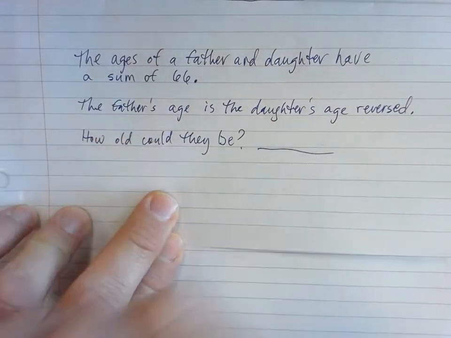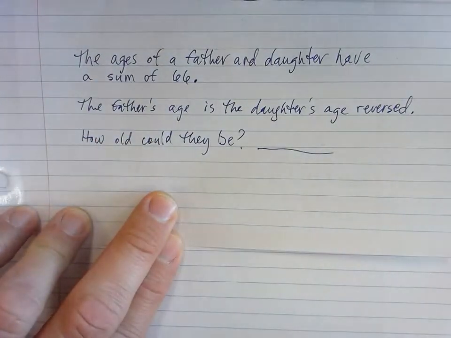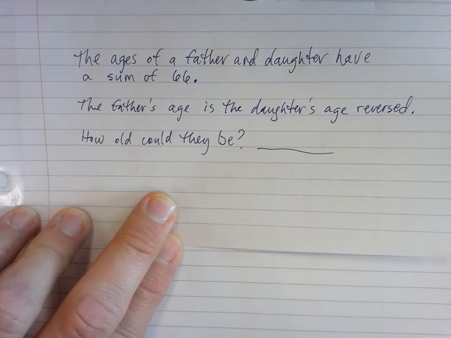All right, so here's today's riddle. The ages of a father and a daughter have a sum of 66. The father's age is the daughter's age reversed. How old could they be? I'll read it one more time. The ages of a father and a daughter have a sum of 66. The father's age is the daughter's age reversed. How old could they be?